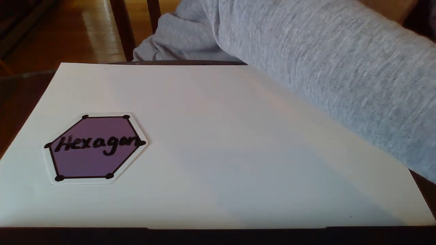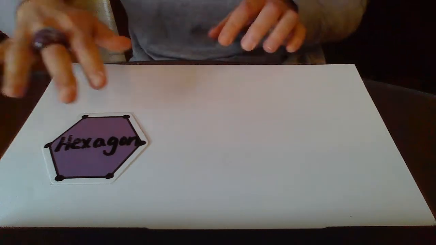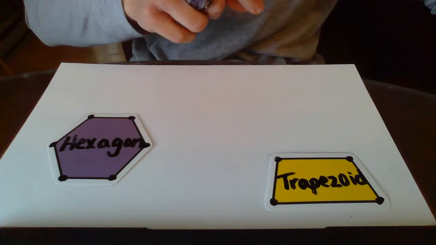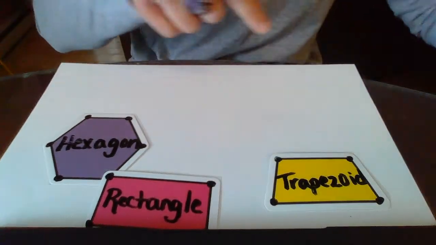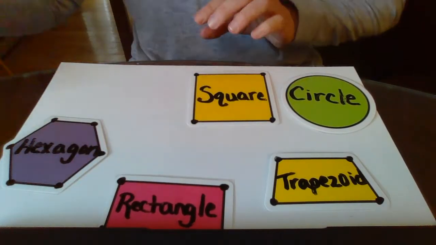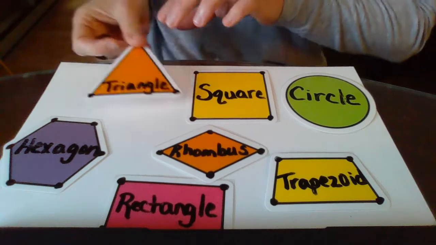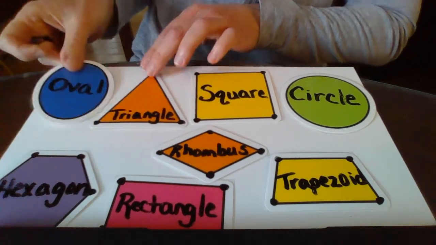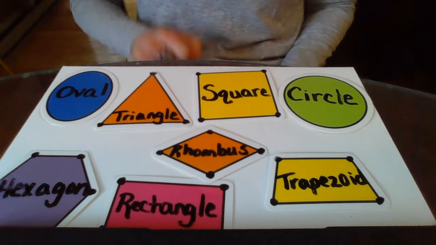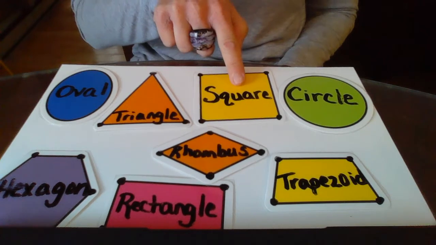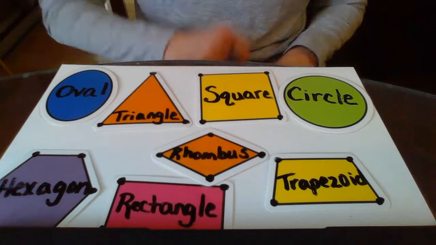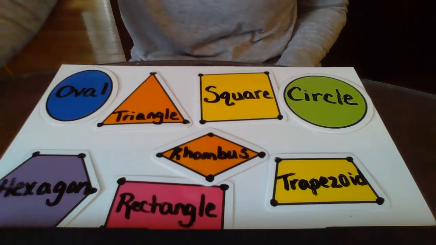Well, boys and girls, that concludes our little shape tutorial here. Let me bring back all our shapes so you can take a quick look at them again. Let's just say their names one more time. Okay, so we started with our oval and our circle, then our triangle, then we have a square, rhombus, trapezoid, rectangle, and hexagon.